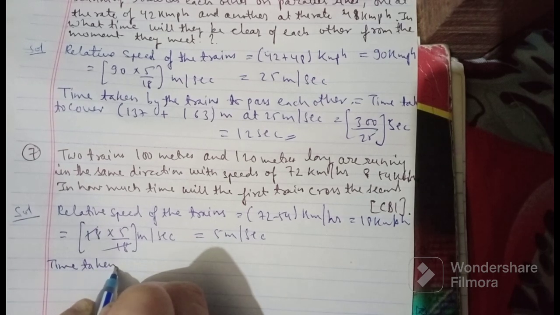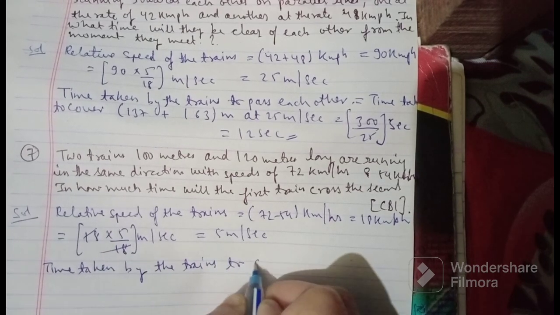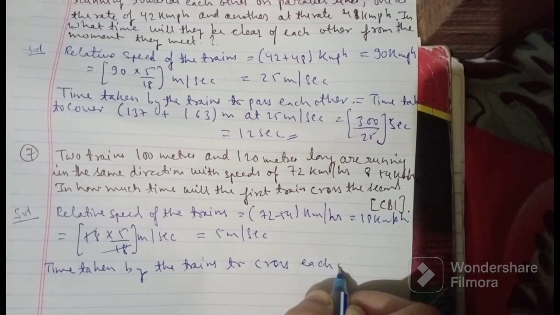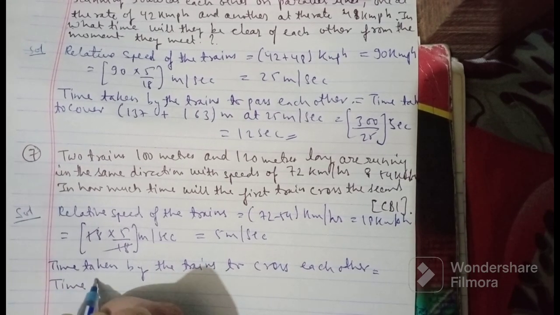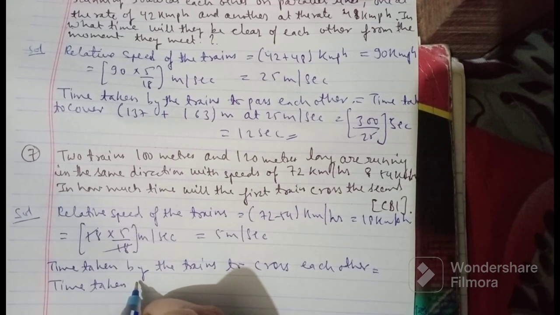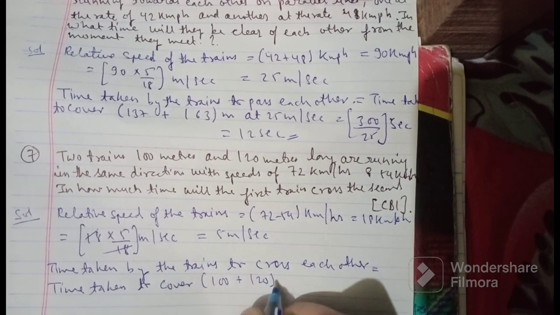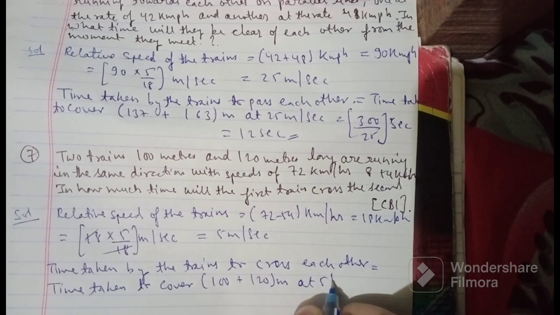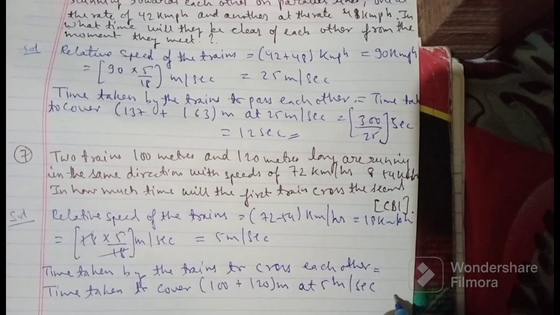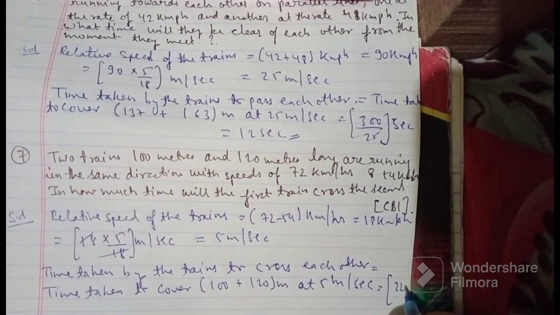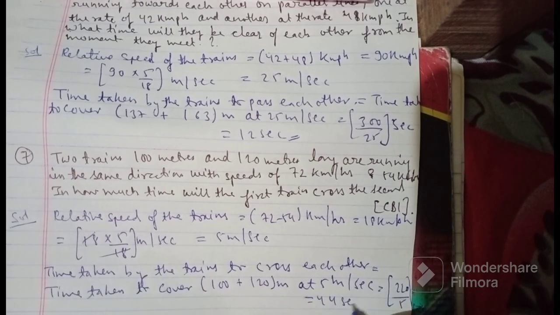Time taken by the trains to cross each other equals the time taken to cover 100 plus 120 meters at 5 meter per second, which equals 220 upon 5 seconds, and it is equal to 44 seconds.